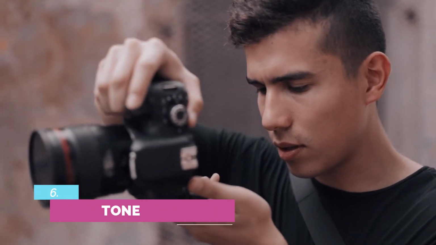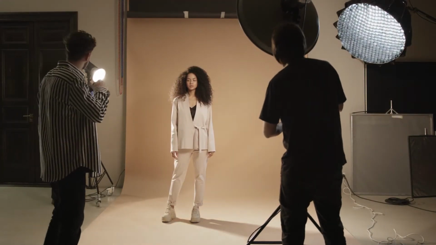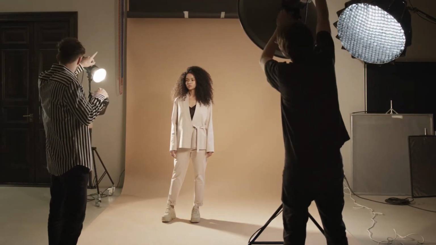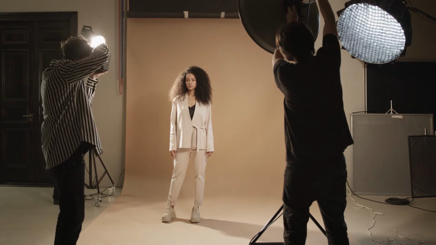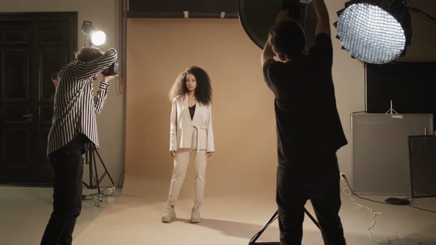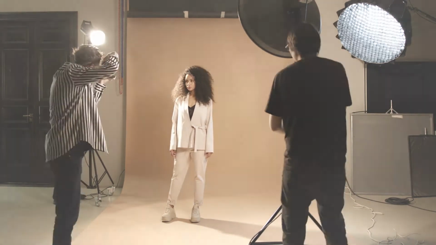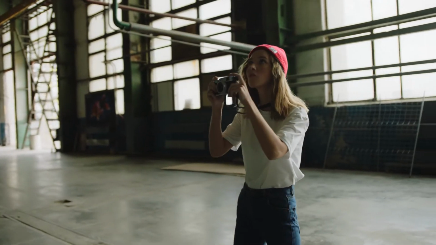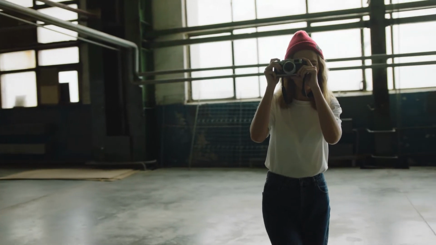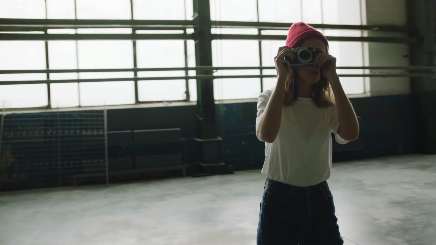Number 6. Tone. Tone, more easily defined as contrast, is using different levels of highlights and shadows to create depth and dimensions within an image. Tone is especially important in black and white images, as they lack color, and the subject could get lost in the background.